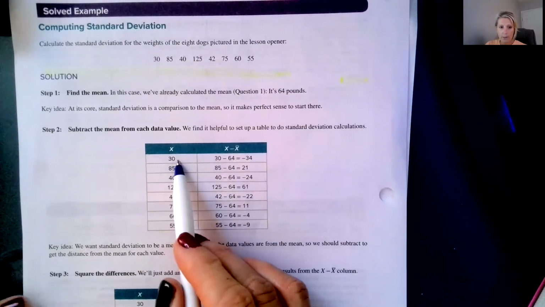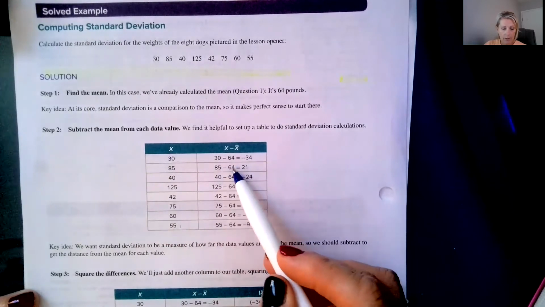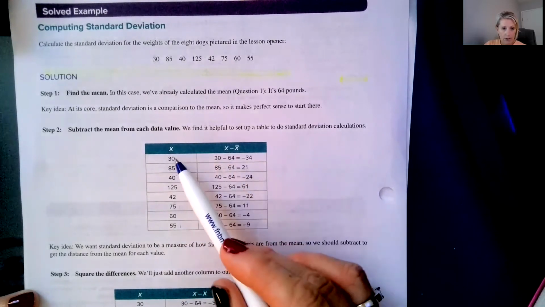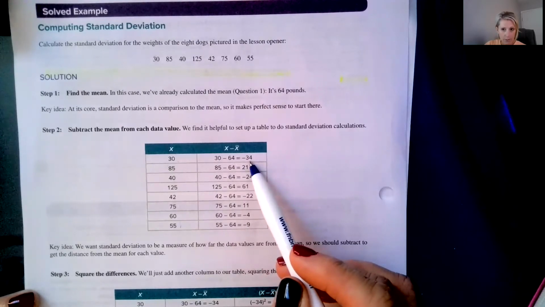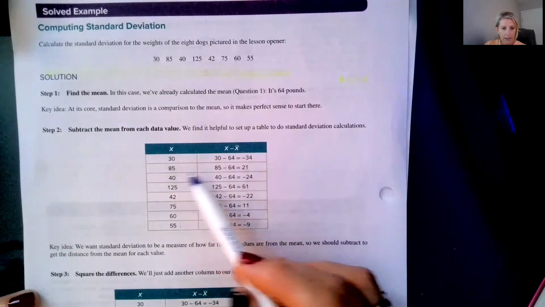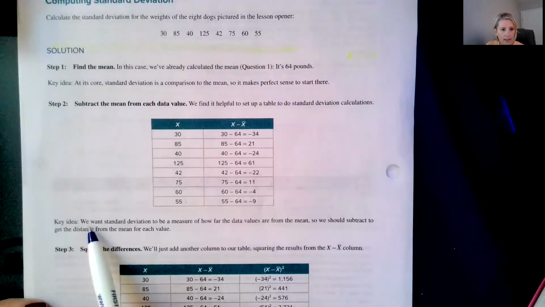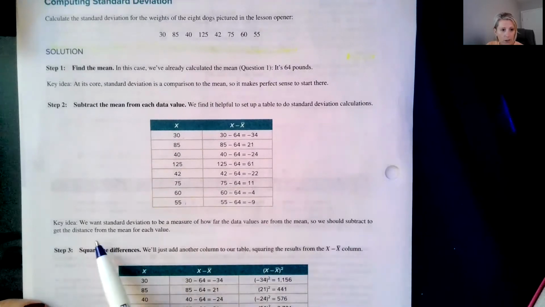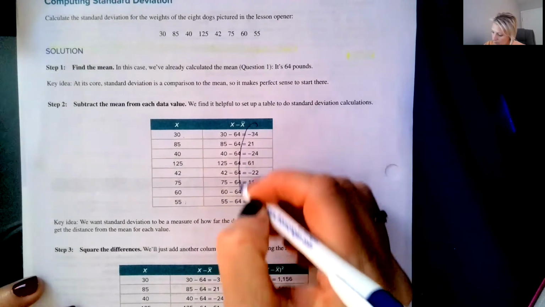So we're going to take the data point and subtract the mean. So 30 minus 64, 85 minus 64. Notice the data values that are below the mean. 30 is smaller than the mean, so the deviation is negative because it's under the mean. 85 is a data point that is above the mean, so its deviation is positive. Okay, so the key idea is we want standard deviation to be a measure of how far the data values are from the mean, so we should subtract to get the distance from the mean for each value, which we did here.